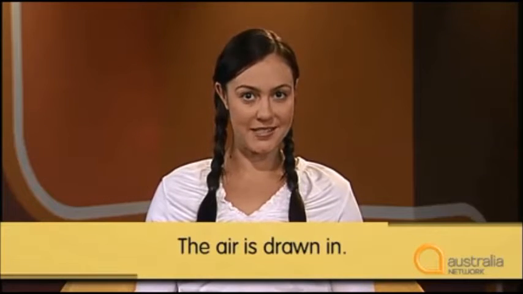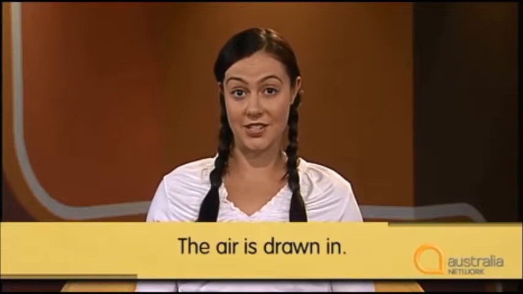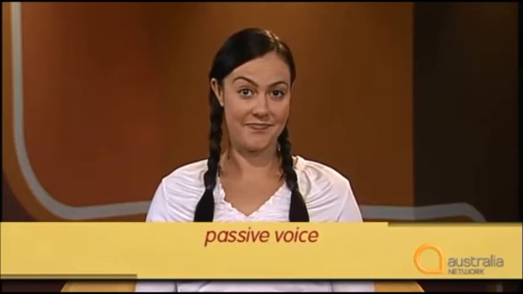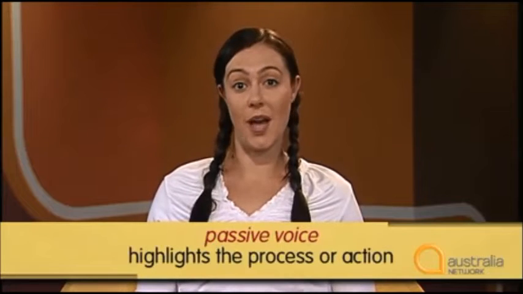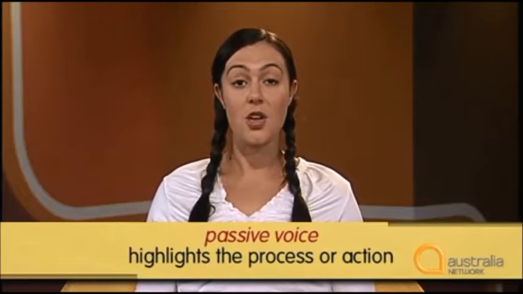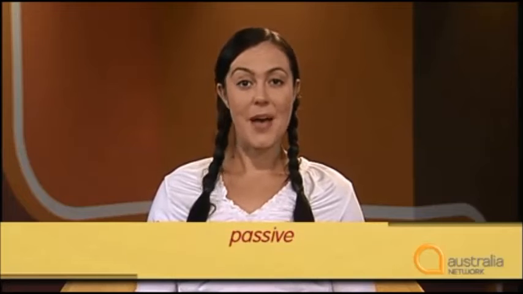Notice there is no subject, no person or thing doing the action, it is just done. This is called the passive voice. This highlights the process or action rather than the person or thing doing the action. The passive is used when the important thing is not who did the action, but the action itself. This is true when you are describing processes. The process is the same no matter who is doing it, so we choose the passive voice.